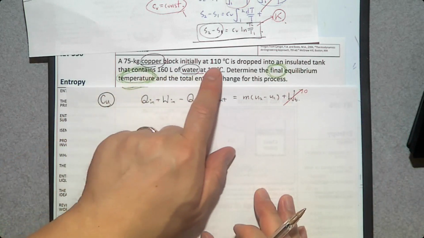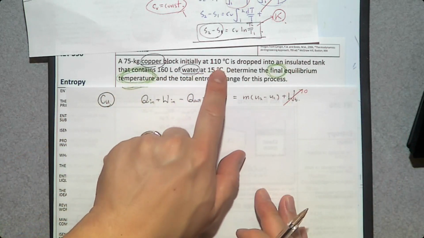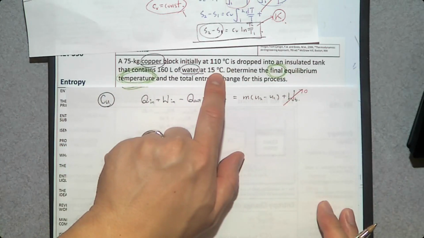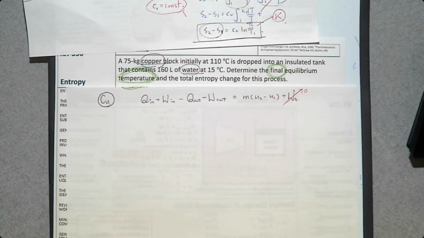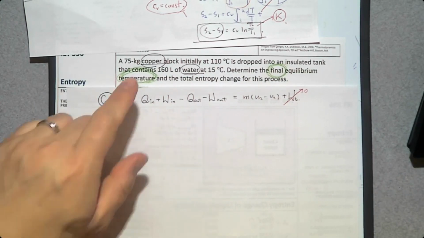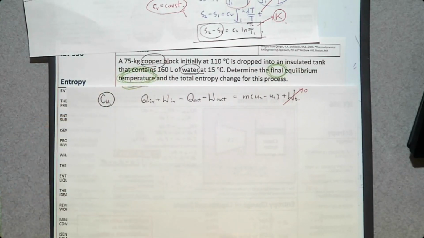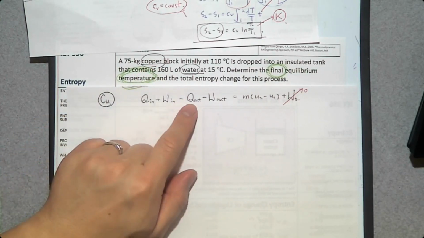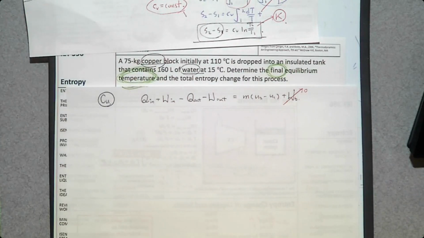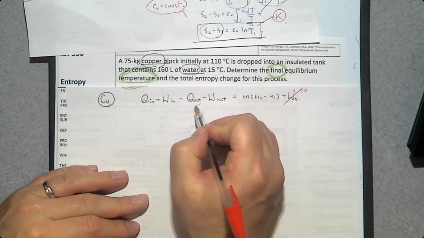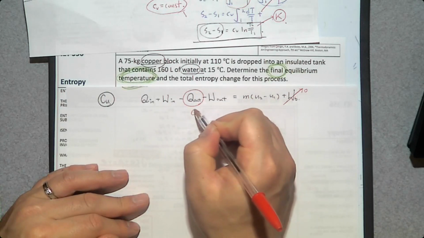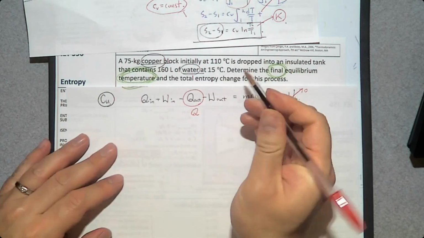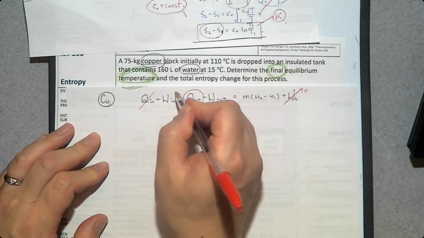This copper block is at 110 degrees Celsius, and now it is dropped into water at lower temperature. So what do we expect? There is a heat transfer, right? From where to where? From the copper block to water. So copper block, there is a heat transfer from the copper block to the outside. So we have a Q out. That is the heat transfer Q. I don't know how much heat transfer it is, and we can neglect the other three.